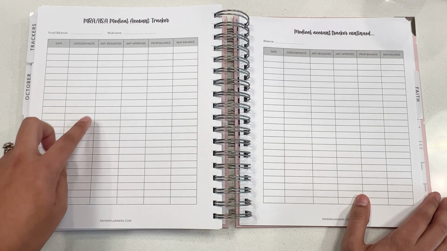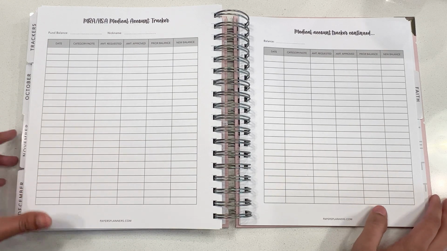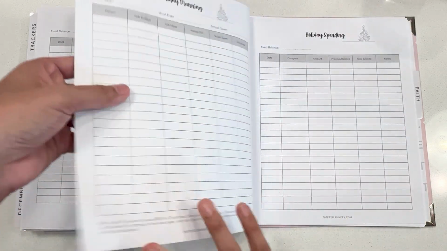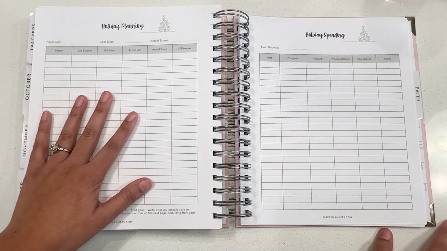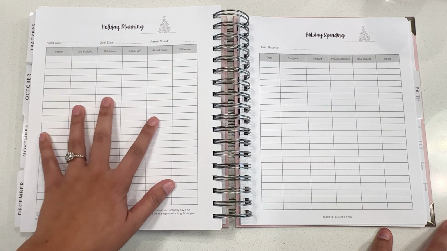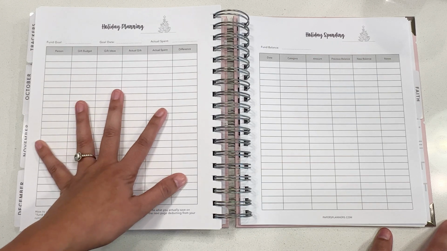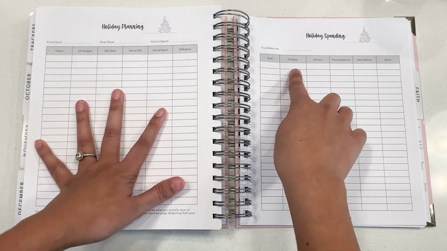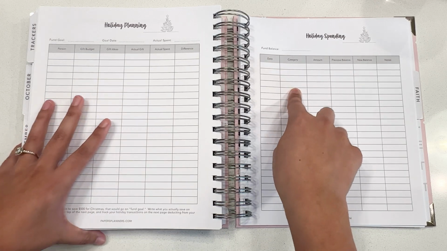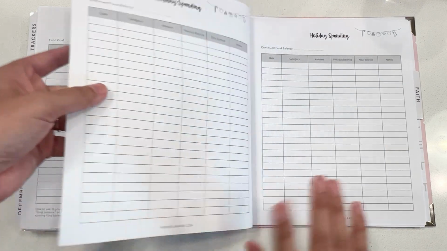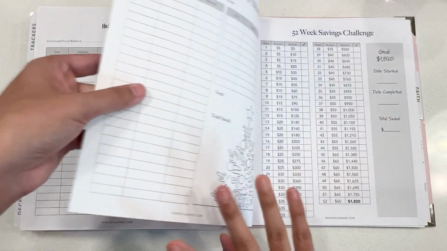You have a debit card or you submit for reimbursements every time you have a medical expense. You track those transactions here. This is for Christmas planning. You fill out, plan all the gifts and how much you want to save. When you're ready to start spending the money and you've saved up your goal, you start tracking the spending here. And you can categorize it like decorations, gifts, clothes, food, however you want. You can put notes over here of exactly what you bought. But you have a couple pages of that.